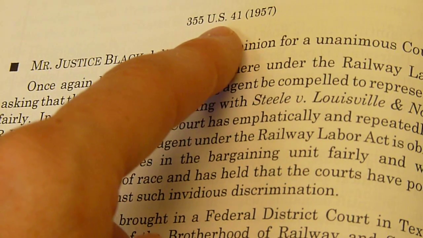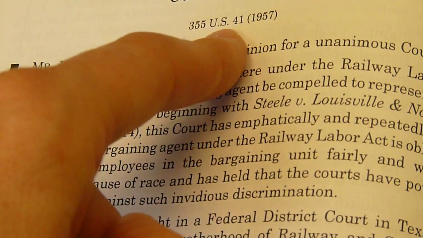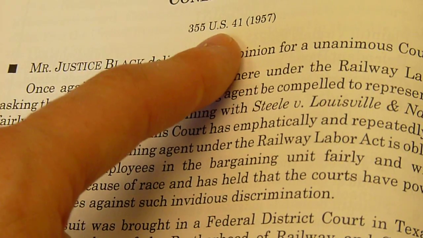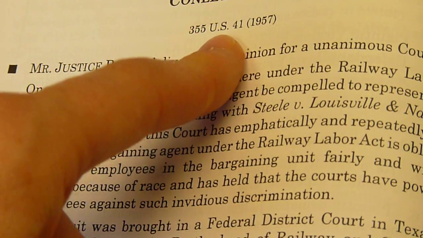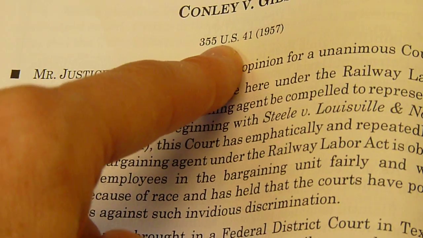It's going to be authoritative, of course, everywhere in the United States, because the Supreme Court of the United States is the ultimate authority on the content of federal law, and the Federal Rules of Civil Procedure are federal law. So the Supreme Court decision is going to be authoritative everywhere.